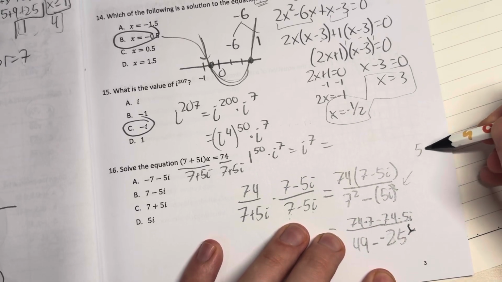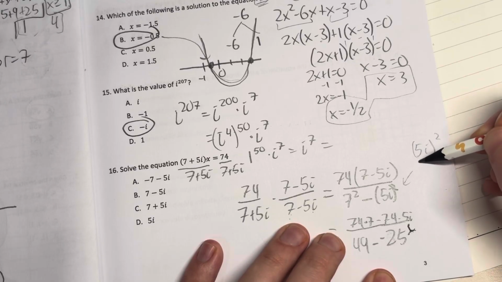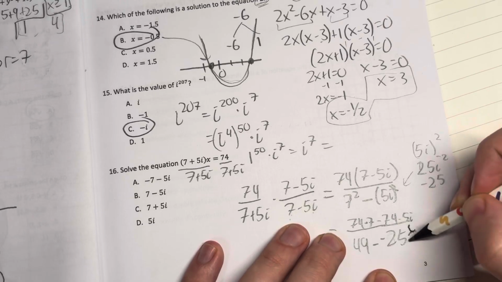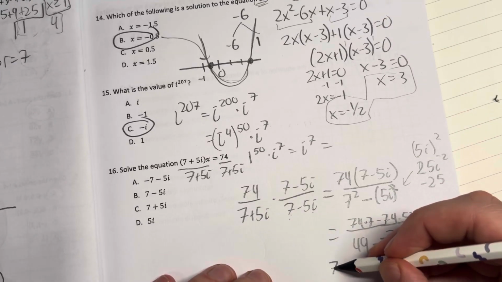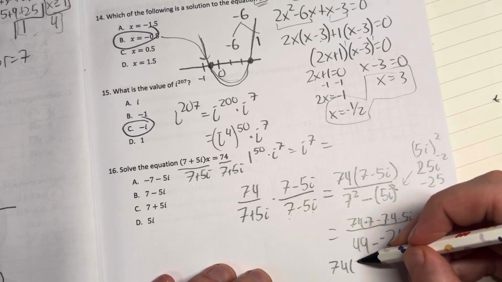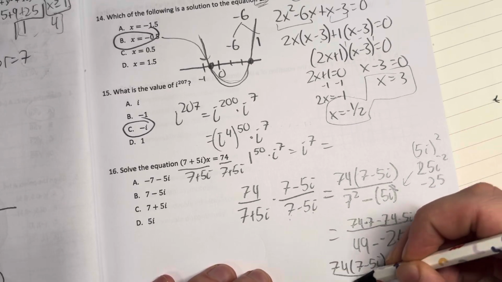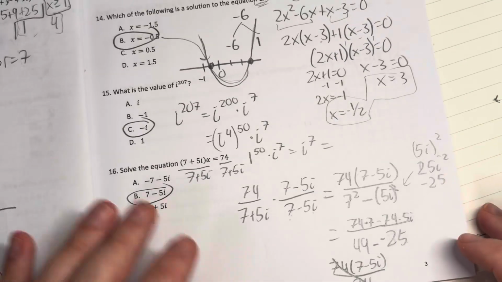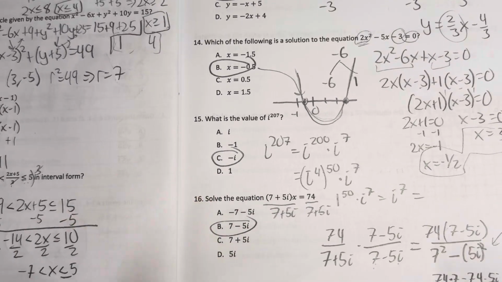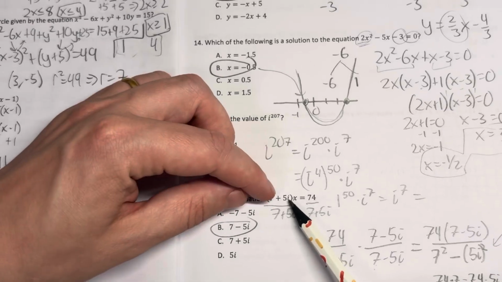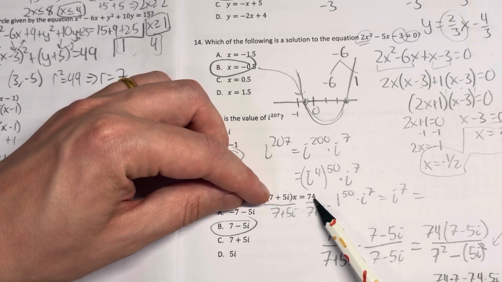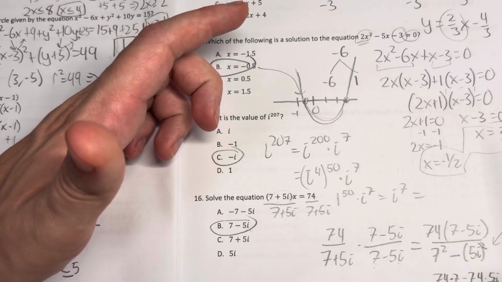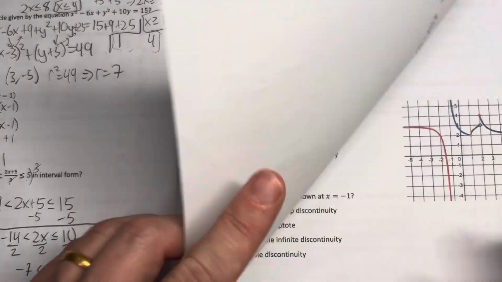5i squared is 25i squared, which is negative 25. Okay, so you get 74. I'm going to factor this back out because look what we get. 74's cancel. 7 minus 5i. I mean, when you think about it, this is basically asking, what can you multiply this non-real number by to get a real number? It's got to be its conjugate. Otherwise, you're not going to get a real number. Tricky way to ask that, though.